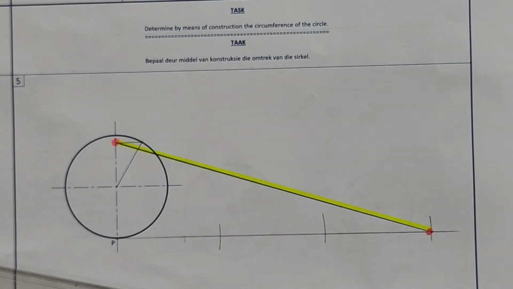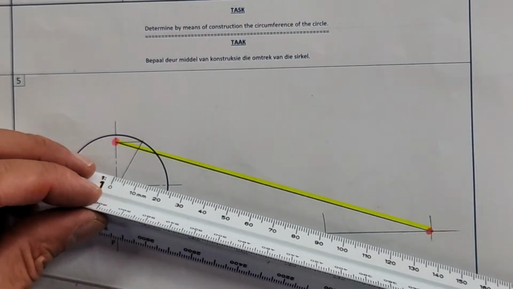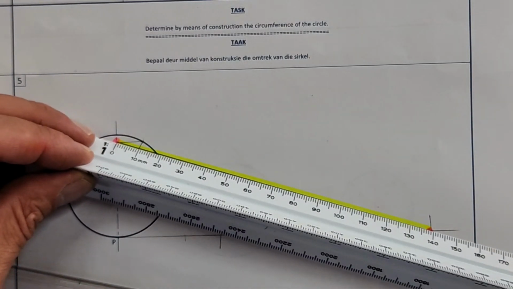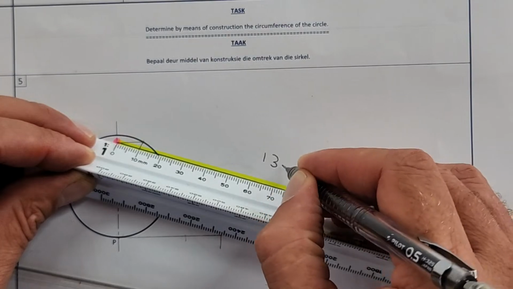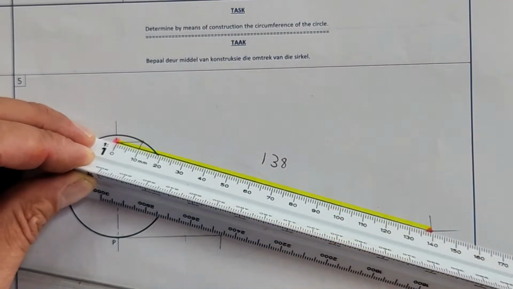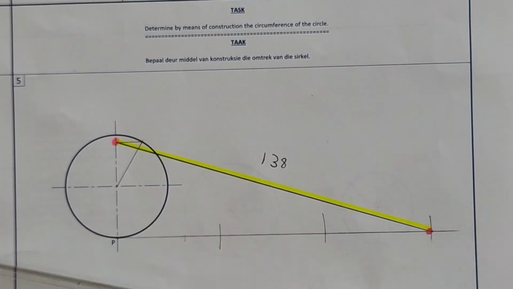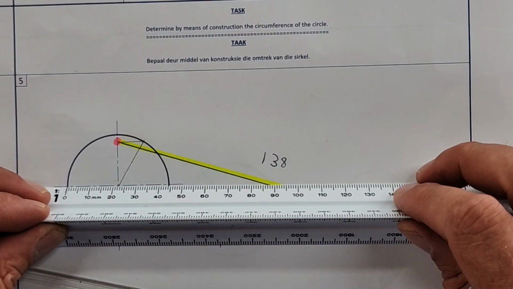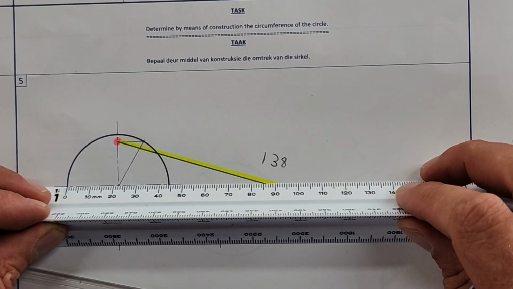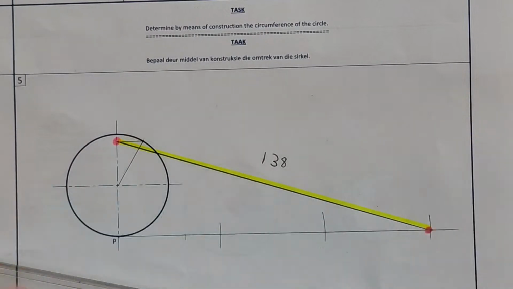If I now measure that, I'm getting 138. Now if you take your radius here, this is a diameter 40, that's 44, looks like it, okay?